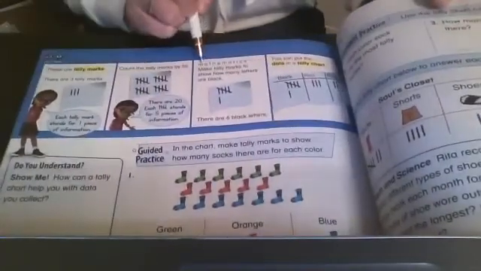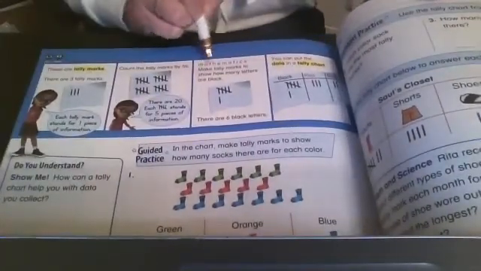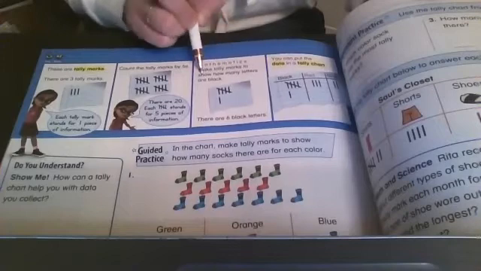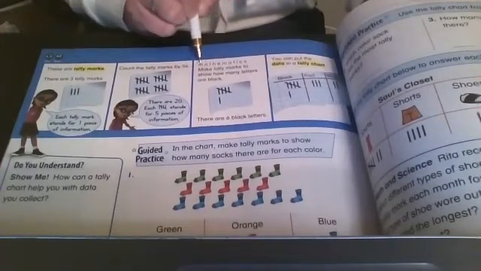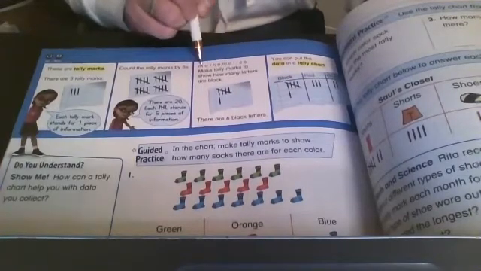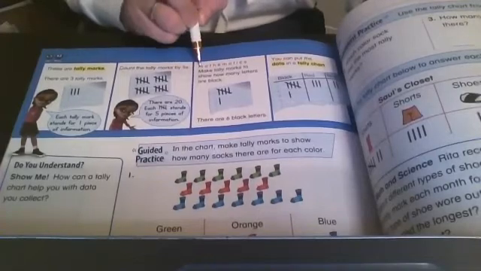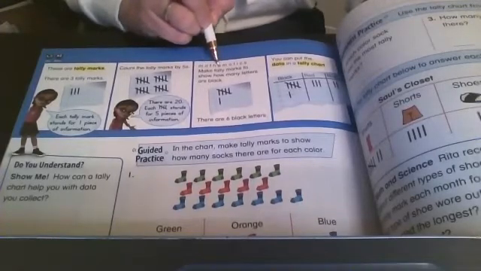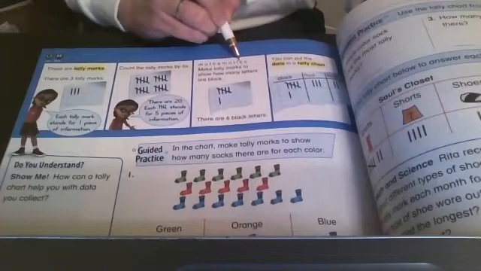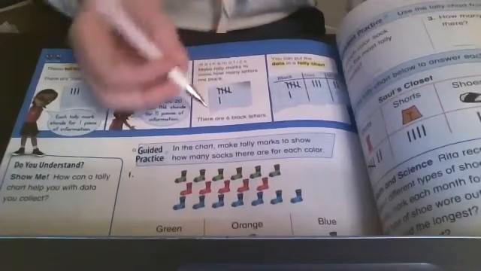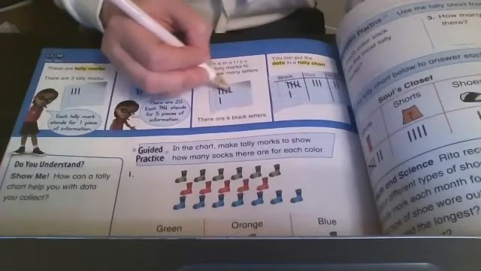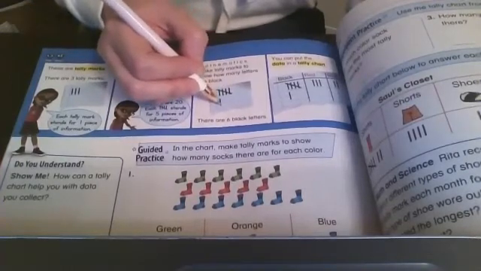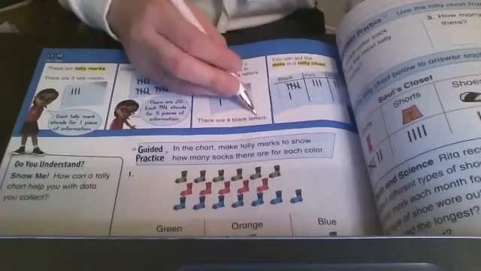Okay. The next section, mathematics, make tally marks to show how many letters are black. So notice they wrote the word mathematics in different colors, and they want to know how many of those letters are black. So I see 1, 2, 3, 4, 5, 6. So notice how they made their tally marks. They did one group of 5. That's 5 plus one more is 6. There are 6 black letters.